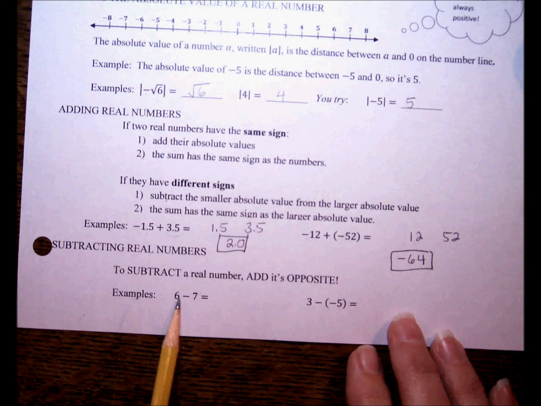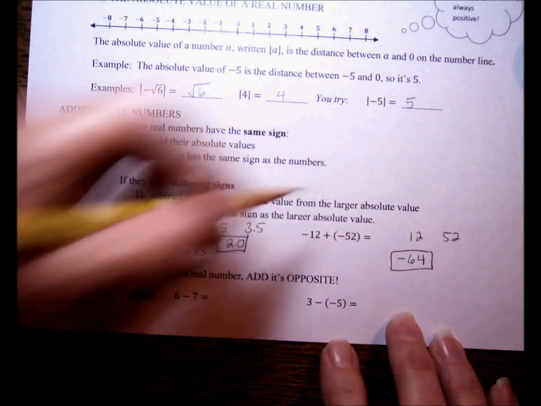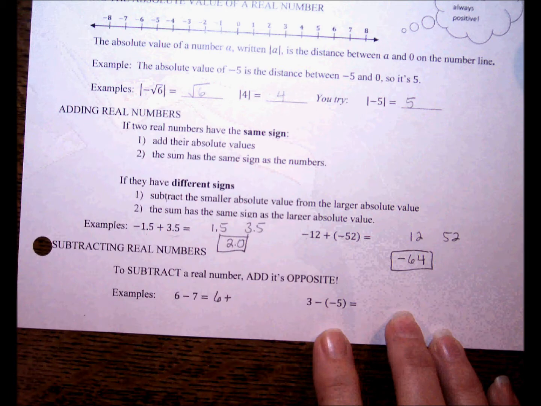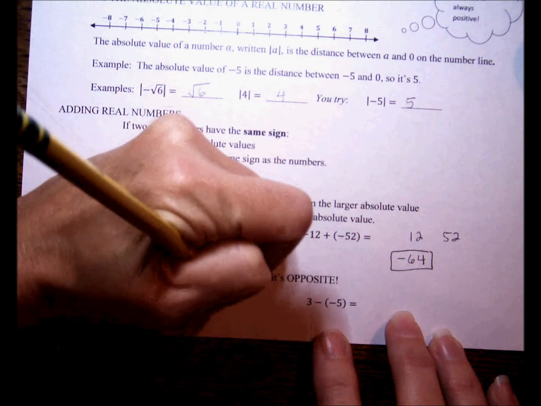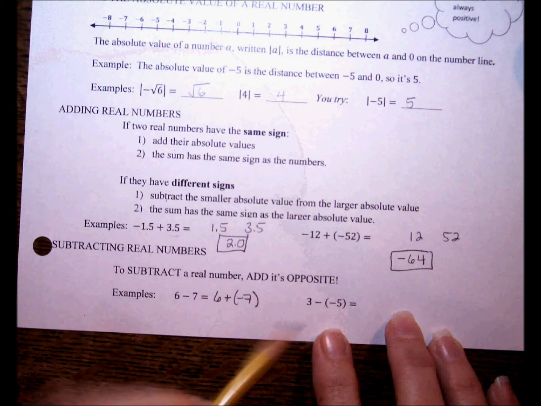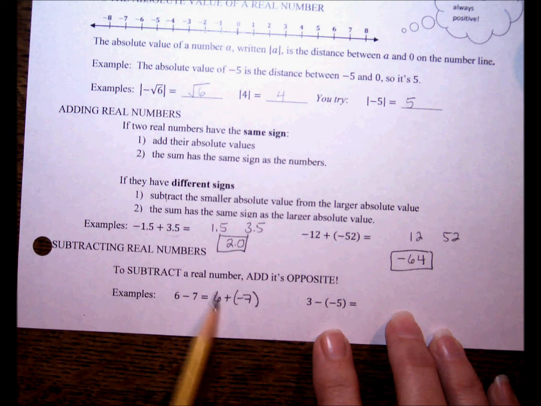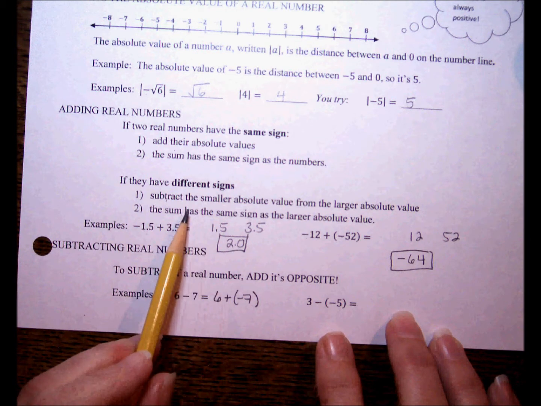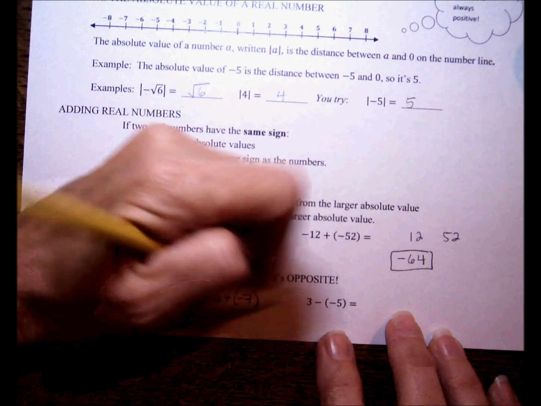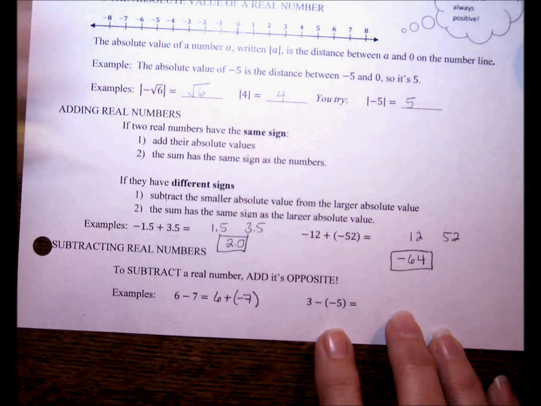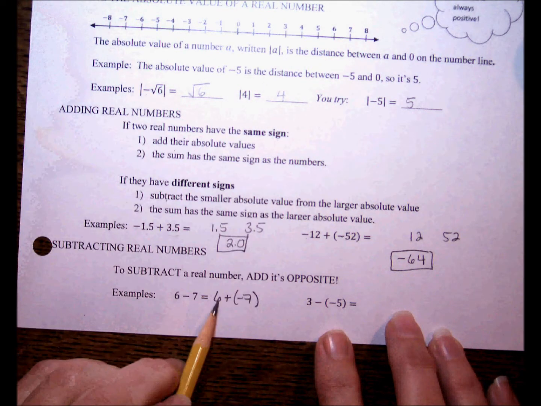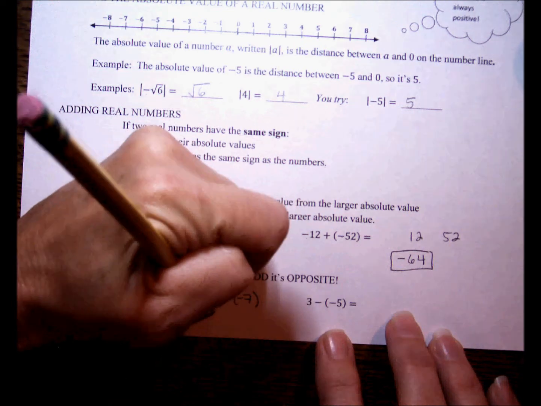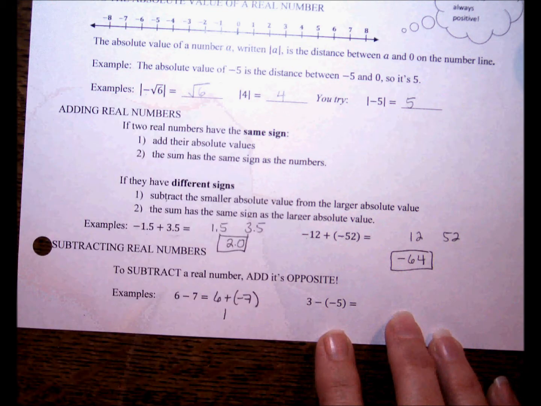Okay, now here's what I like because it's easy. Subtracting a real number means adding its opposite. So if I want to subtract 7 from 6, that's the same thing as adding the opposite of 7, which is -7. And then I can go back. I've made it into an addition problem. I can go back and use my rule.